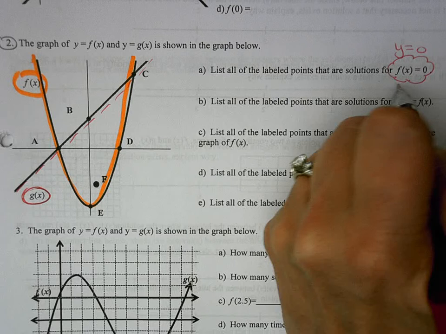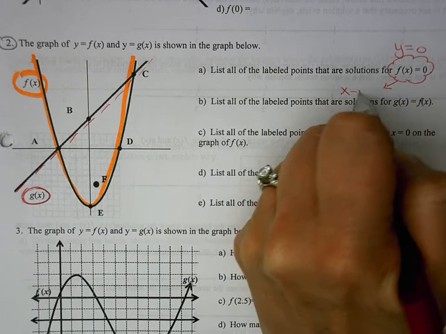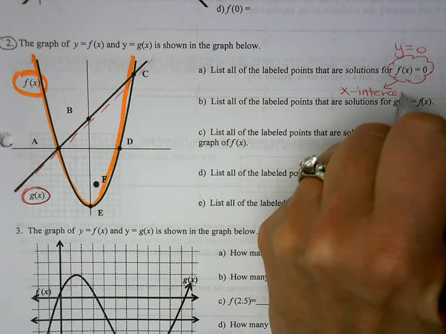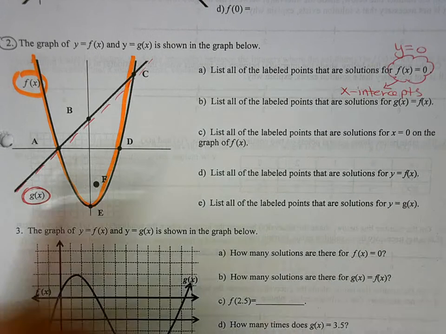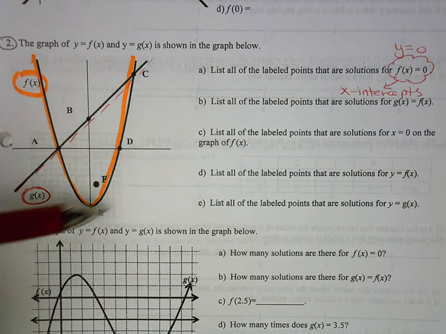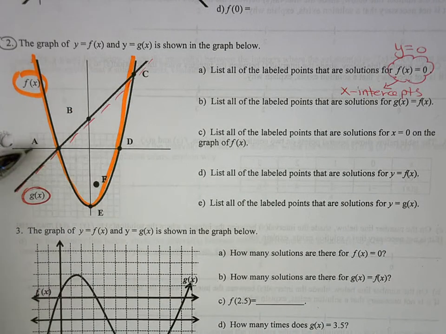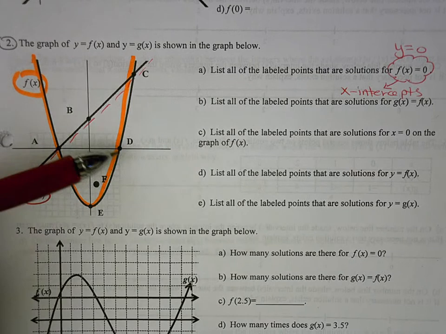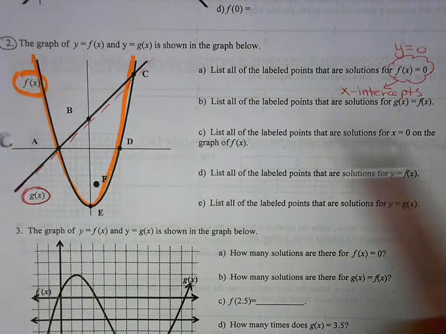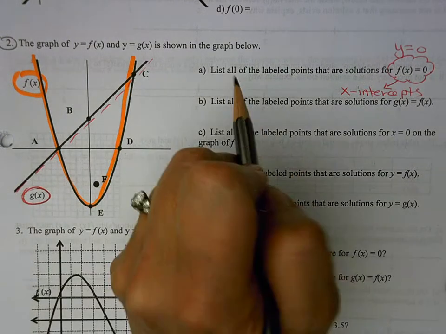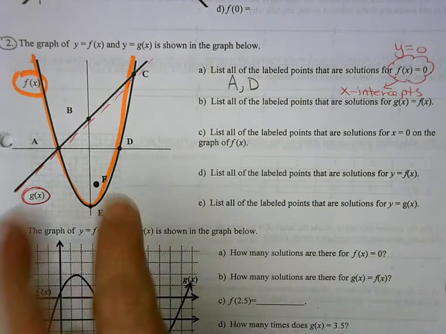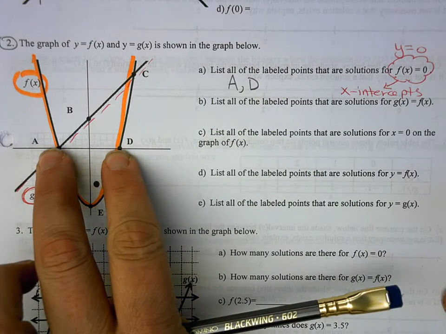So when I write this, what we're looking for are x-intercepts. So where does f of x cross the x-axis? And that would be at point A and point D. So then my solutions would be A and D because those are the x-intercepts for the parabola.